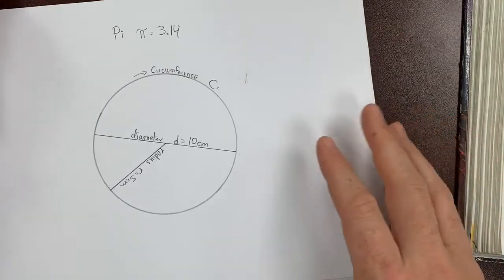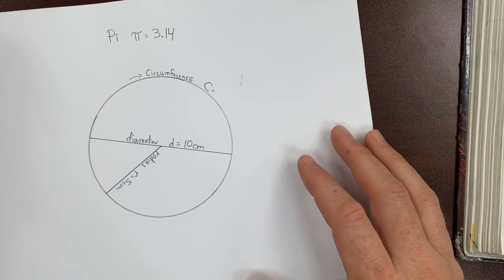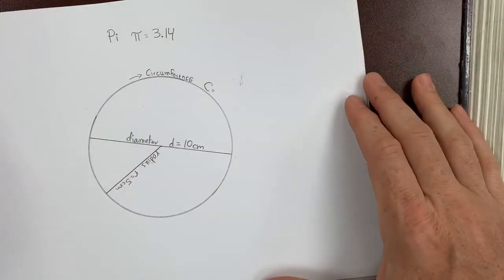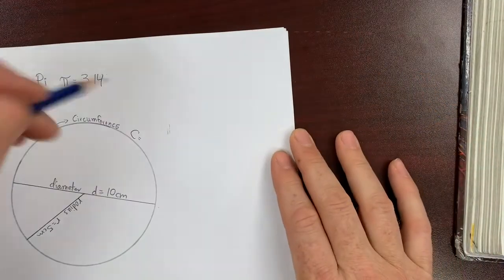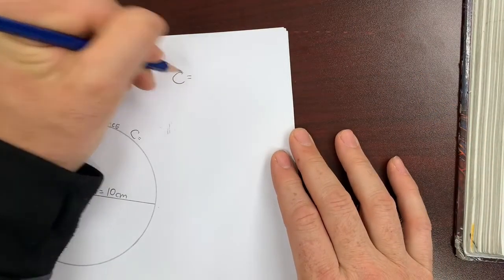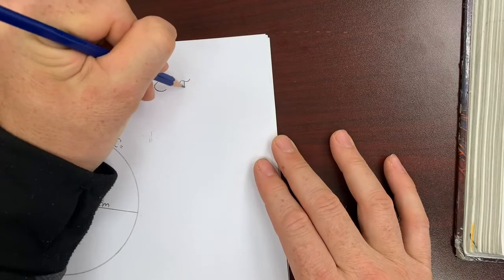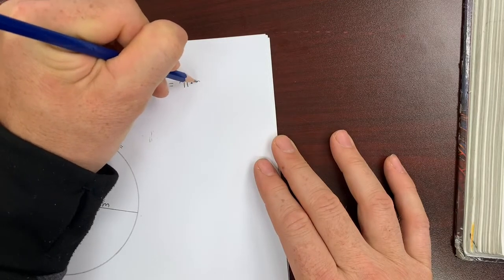Now, we can find the exact circumference, the exact measurement around the outside, by using this formula. Our circumference equals pi times the diameter.